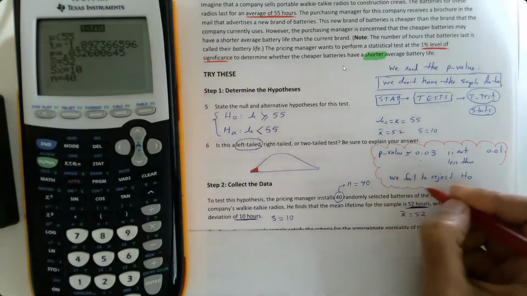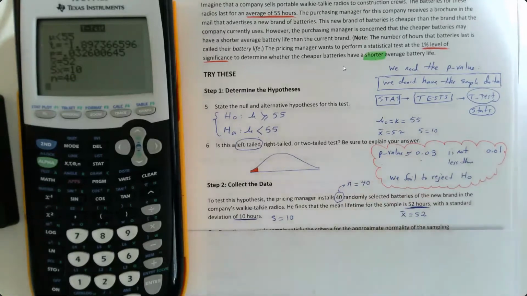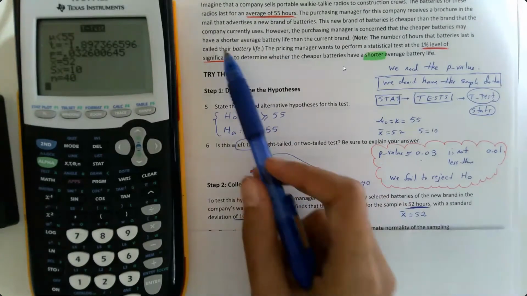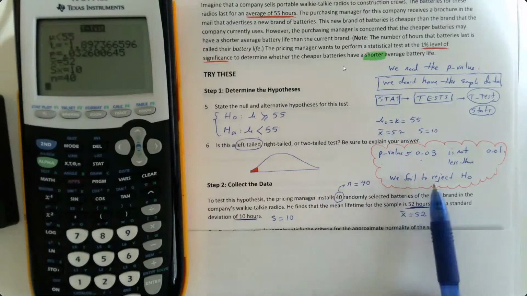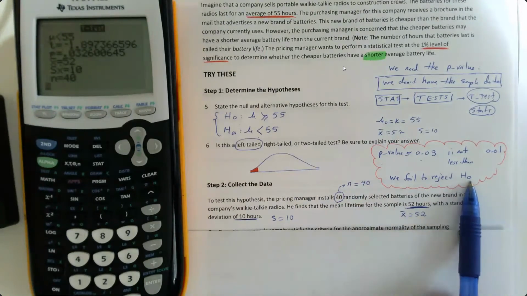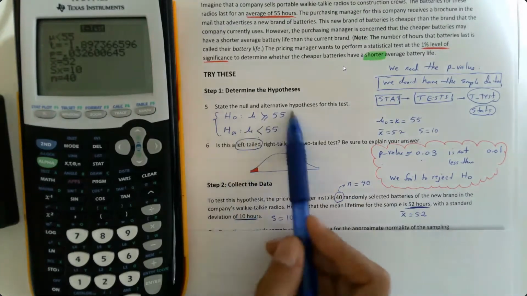The p-value is not less than the level of significance, so we fail to reject the null hypothesis, or in a sense, we support the null hypothesis. What's the meaning of that?